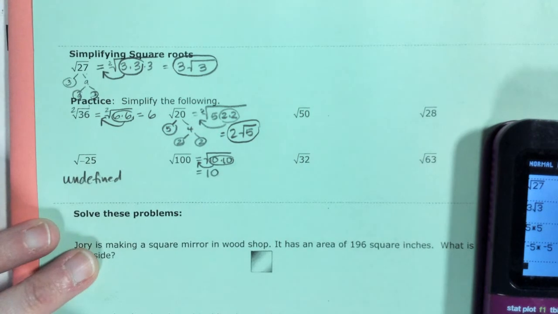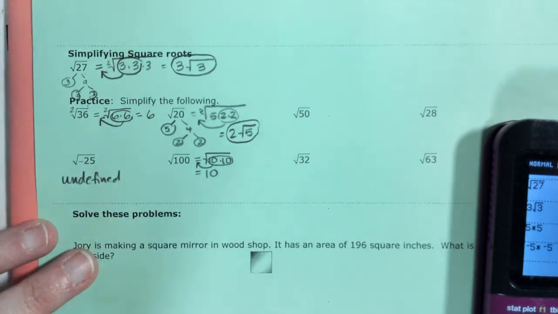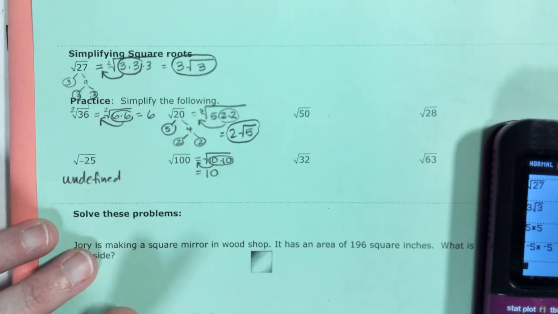Some of y'all are going to want to call this like 5 square root of negative 1. We're not doing that. That is a problem for a later math class. For now, we're going to call this undefined.